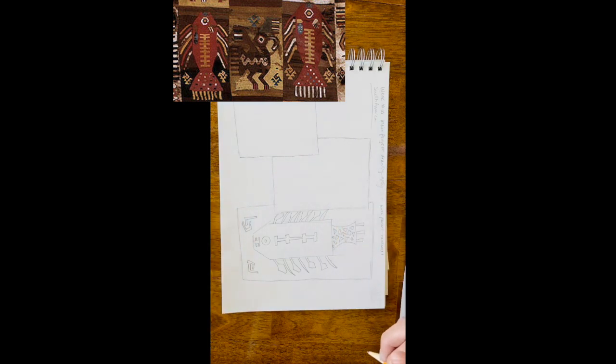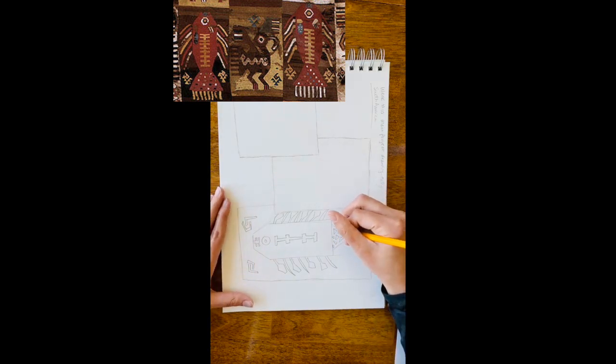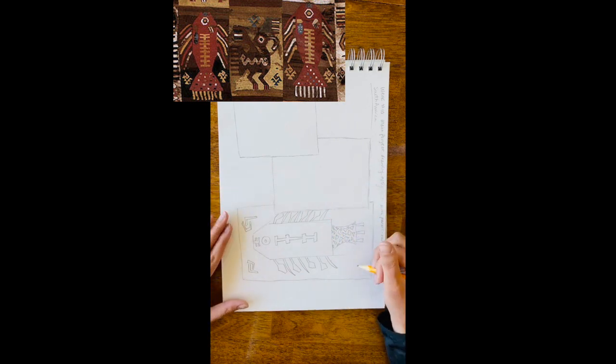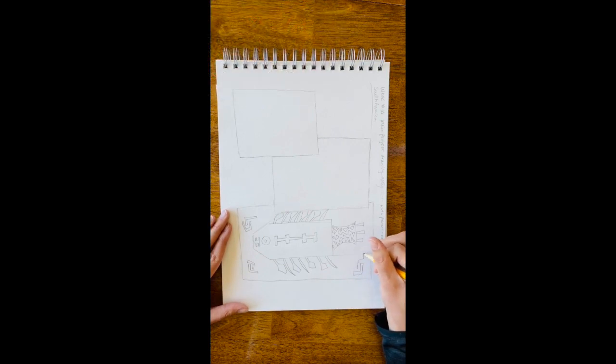And also think of symbols. So are we talking about night and day? Are we talking about maybe the different change in seasons? So maybe we could do one square that is like summer, one that is spring, one that is fall, winter. You could do something like that. Or maybe you really like spiral shapes, so you're going to repeat that spiral shape over and over.